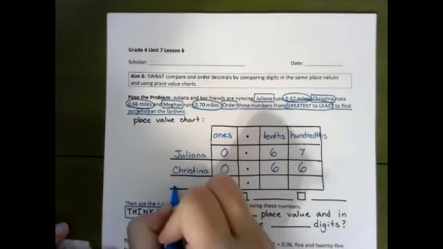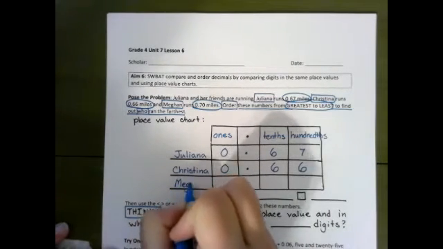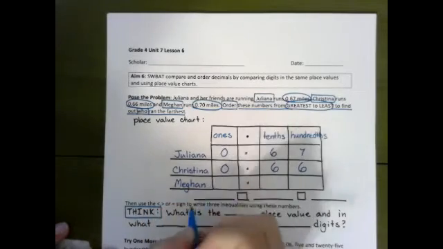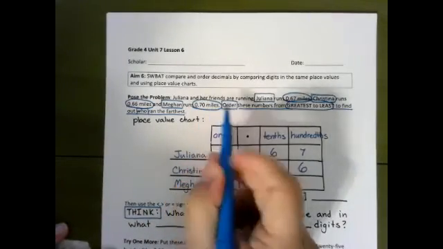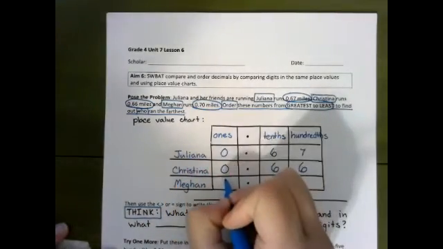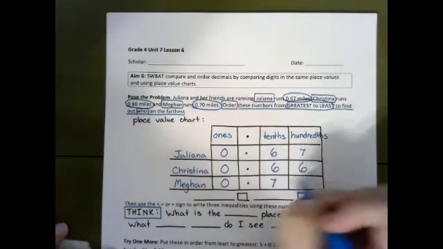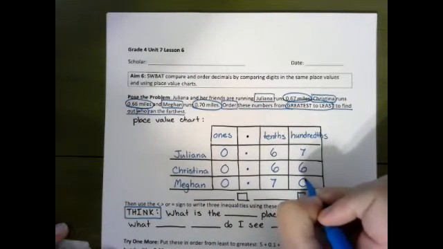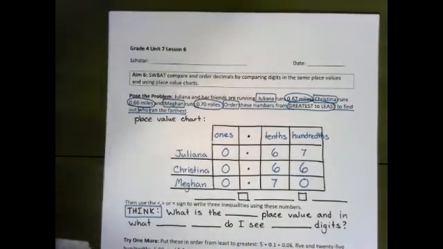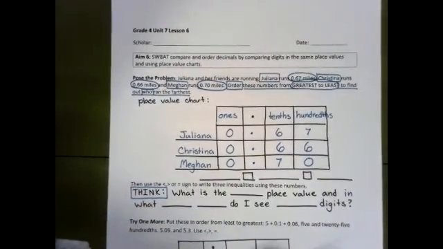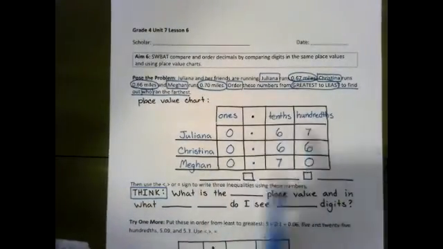And last, we have Megan. Megan runs 70 hundredths miles. So 0 ones, decimal point, 7 tenths, and 0 hundredths. Take a moment on your own paper to draw your place value chart and see if it looks like mine.